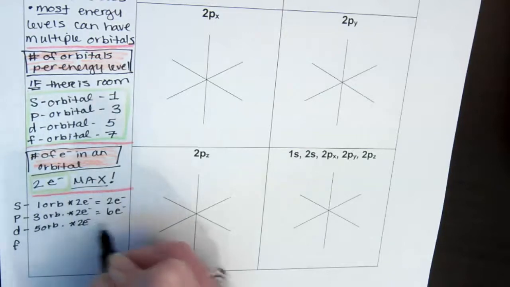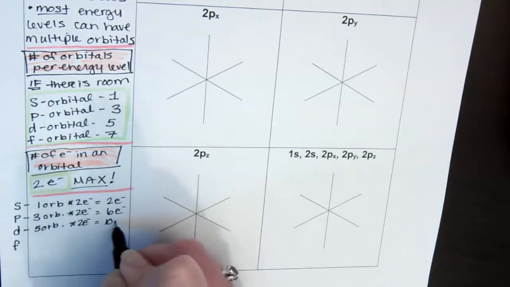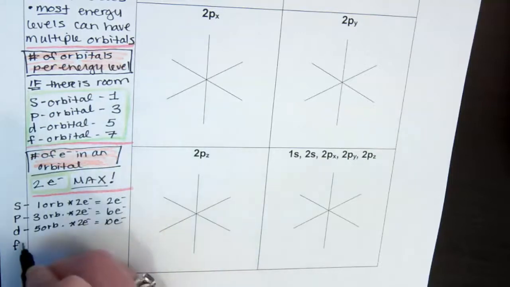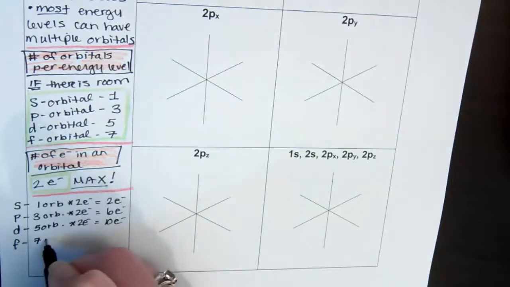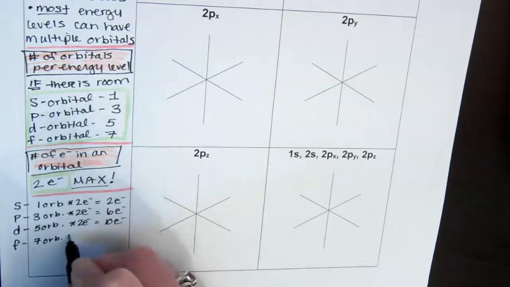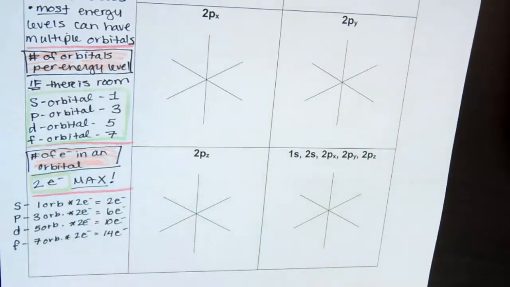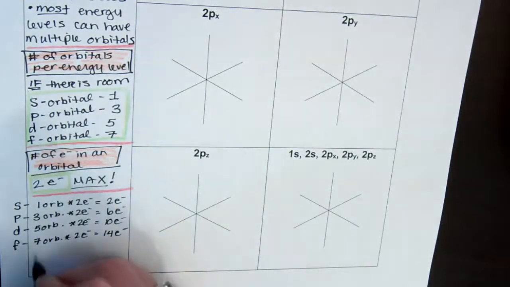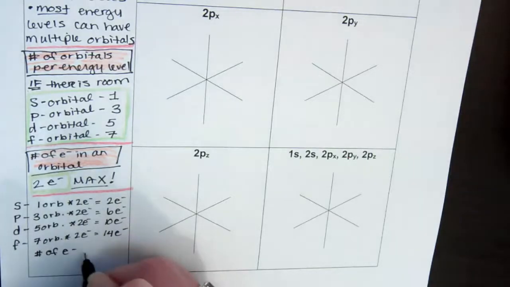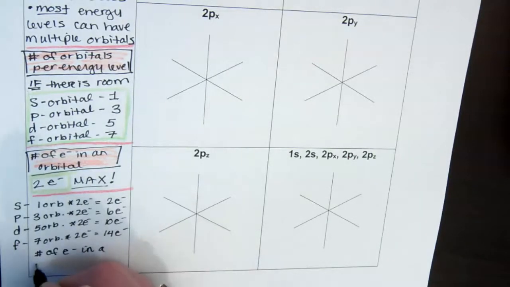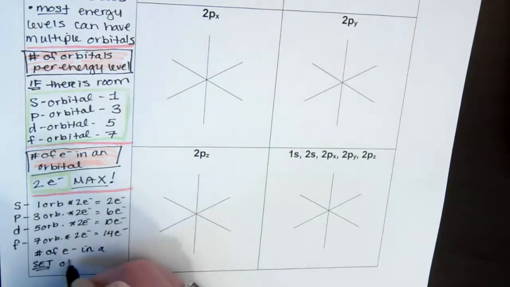They each hold 2, so that's a total of 10. If we can have 7 f orbitals at a time, and they can each hold 2 electrons, that means 14 can fit all together. So this is the number of electrons in a set of orbitals.